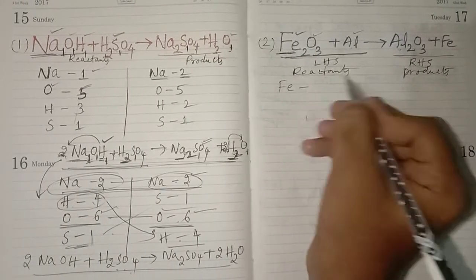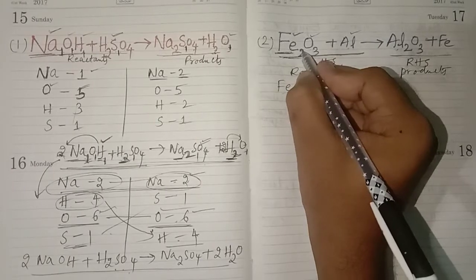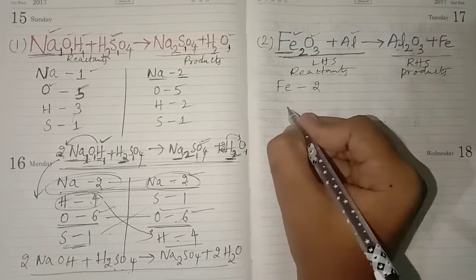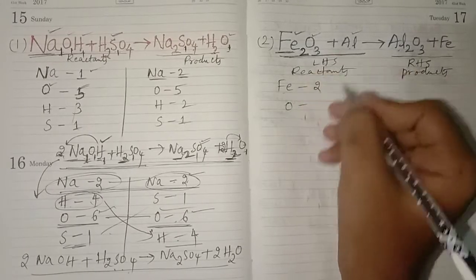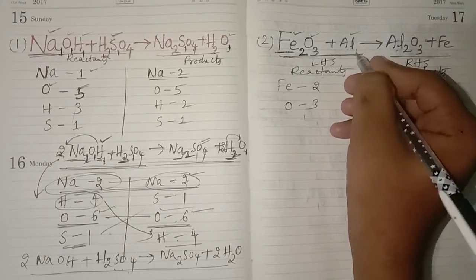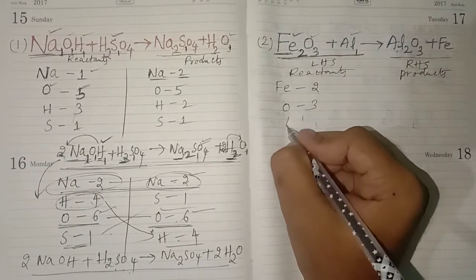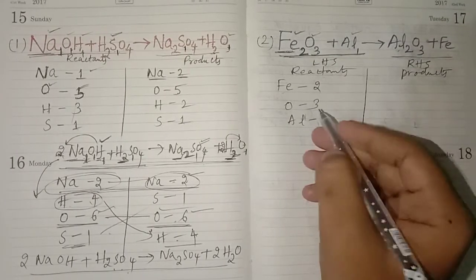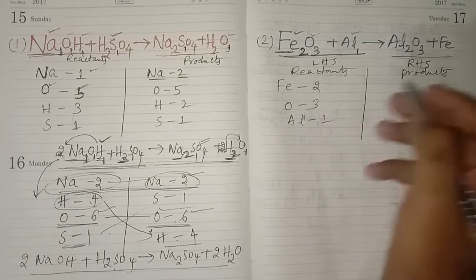Fe we have to consider. Fe means iron. How many atoms are there? Observe here, 2 atoms, so we have to write 2. Oxygen, how many atoms of oxygen? 3. Aluminium, there is no value, we have to consider it as 1. So aluminium, how many atoms are there? 1. So these are the number of atoms at the reactant side.